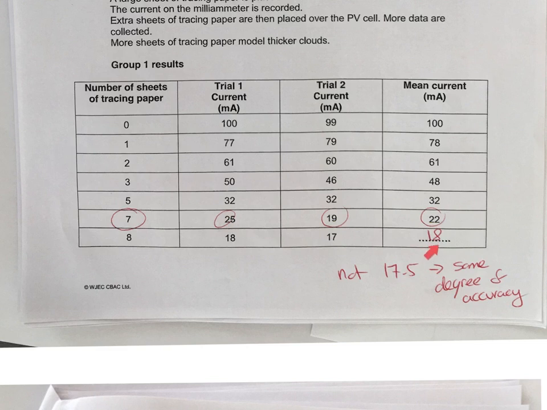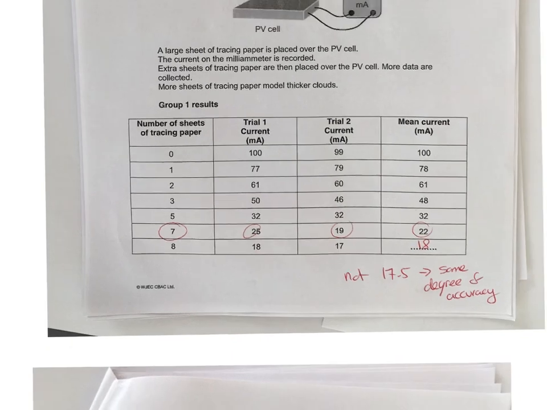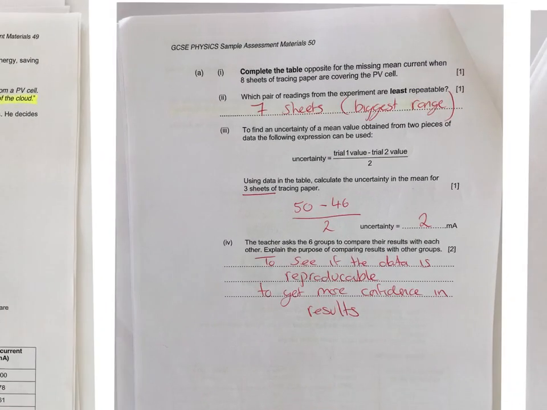Now we've got to go to the same degree of accuracy. So 18 plus 17 over 2 is 17.5, but we can't put 17.5 because the level of accuracy is to, well, there's no decimal place, so we need to just round that up to 18. So that's your first mark. If you put 17.5, you won't get the mark. So always check the degree of accuracy.